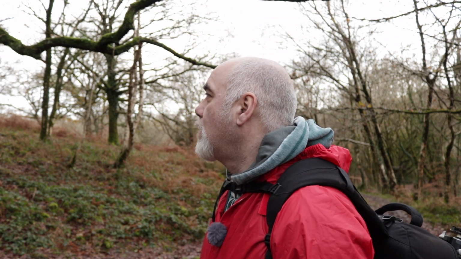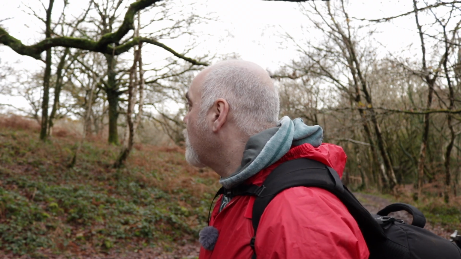So this is a nice area. I'm already seeing a few interesting trees with some interesting features to photograph. So what I'm going to do, I've seen a tree over to the left of me I quite like the look of.